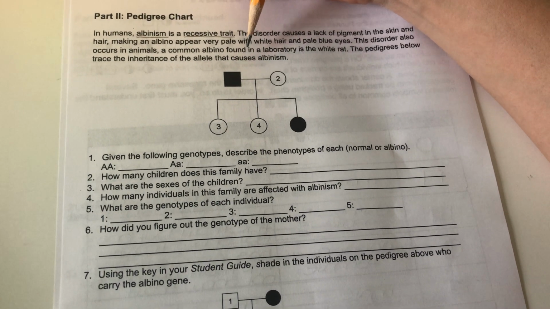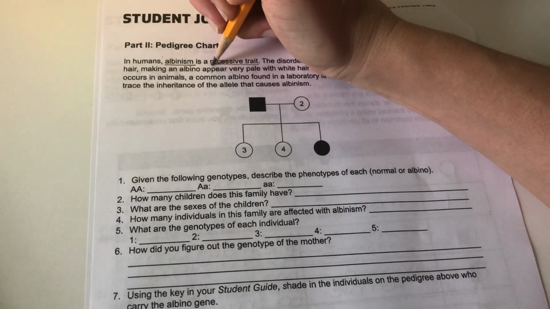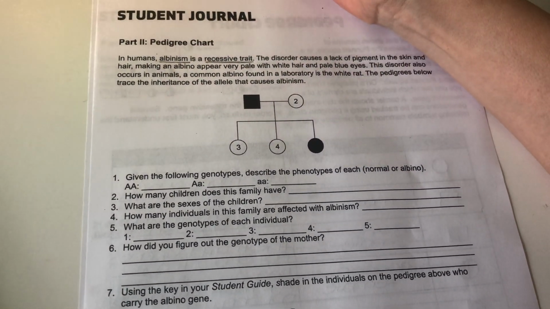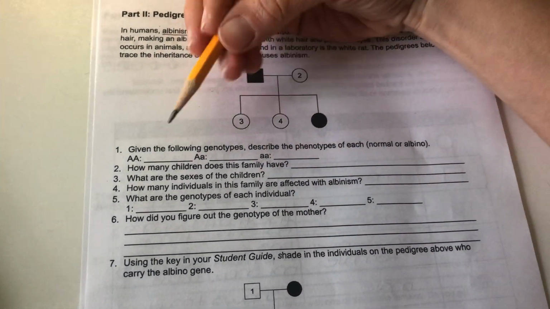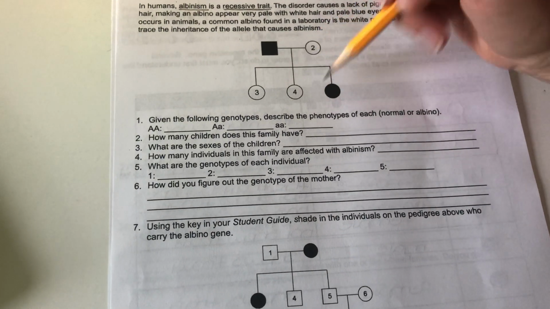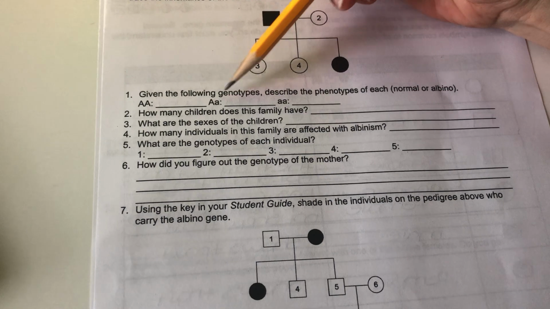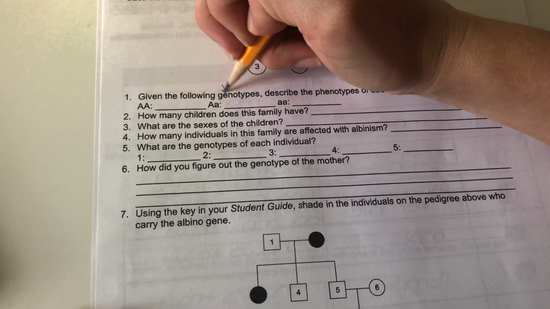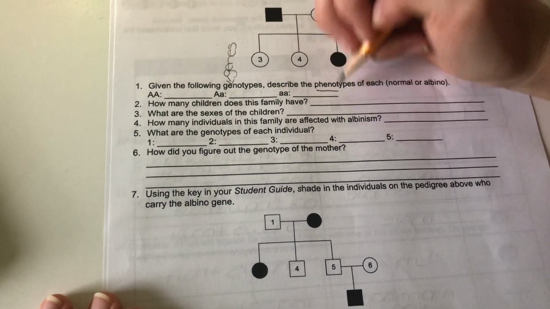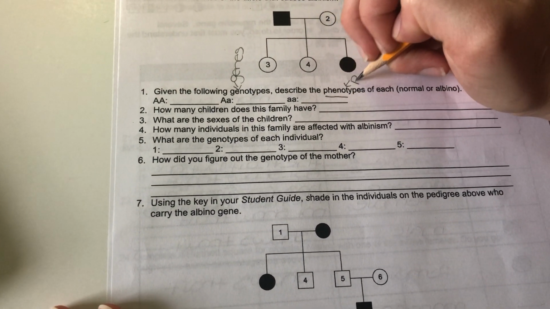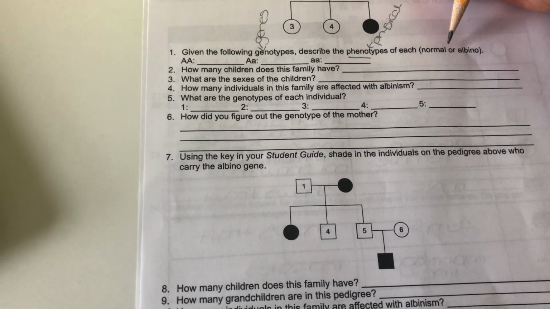Remember, the alleles are the letters that cause albinism. So remember, albinism is recessive, which if you remember means you have to have 2 of the letters to show albinism. So I'm gonna skip past the pedigree for a second and answer the first couple of questions. So number 1 says, given the following genotypes, remember genotypes are your genes, describe the phenotypes, remember phenotypes are your physical traits. So what do you look like physically? So is it gonna be normal or albino?